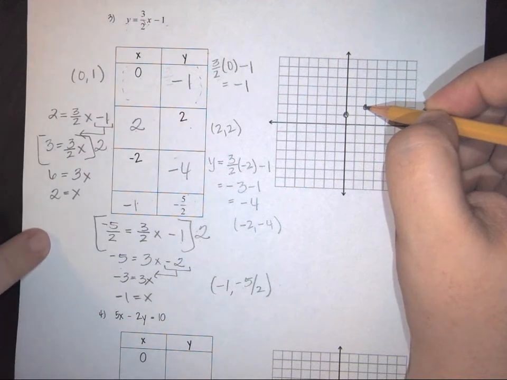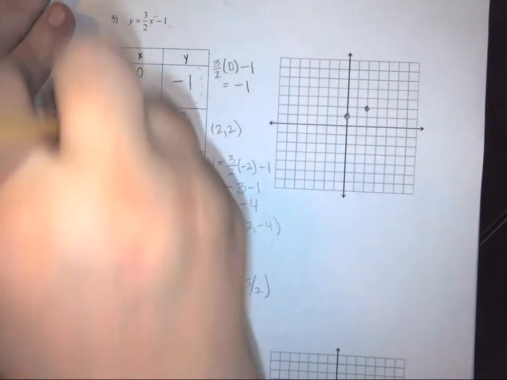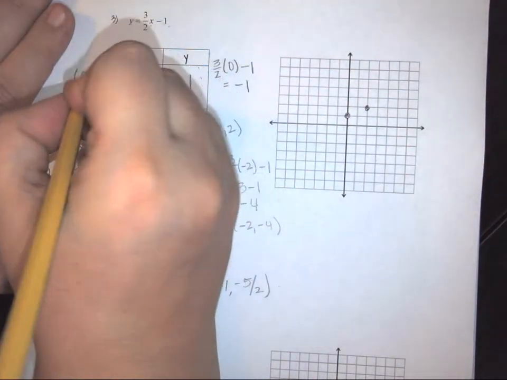I then have, that's why it looks so weird. I wrote this wrong, it's negative 1.